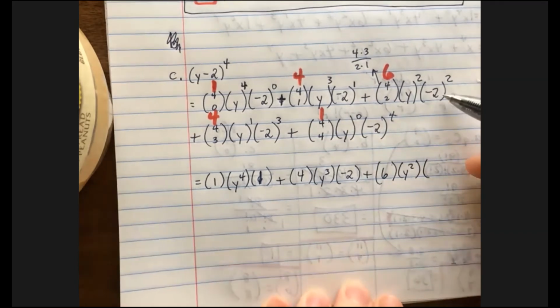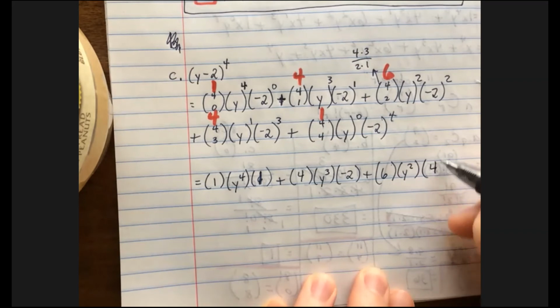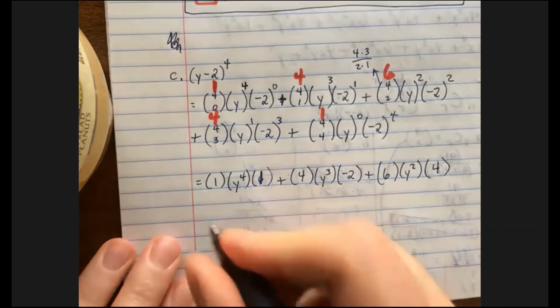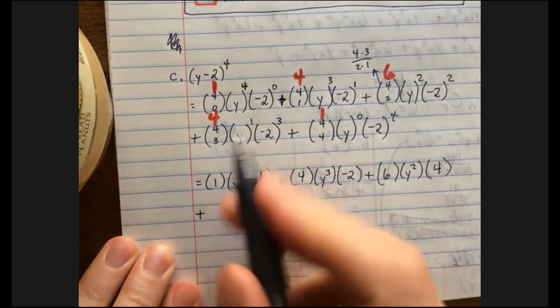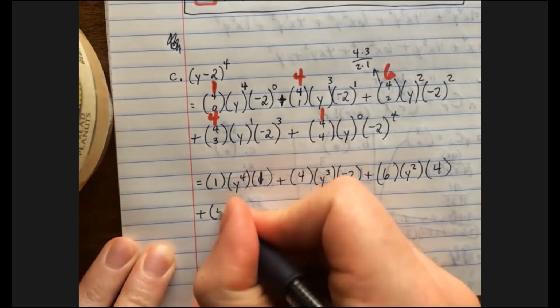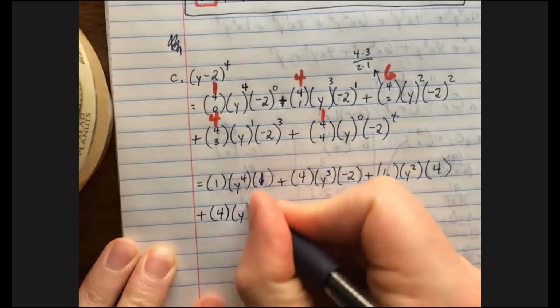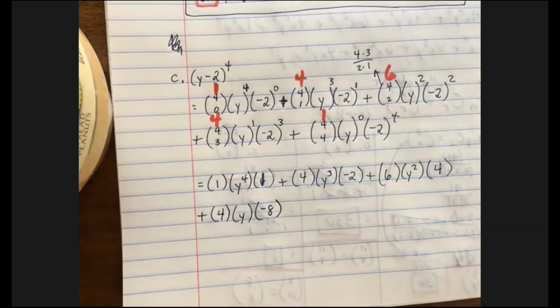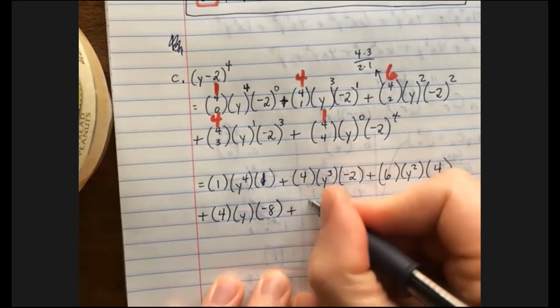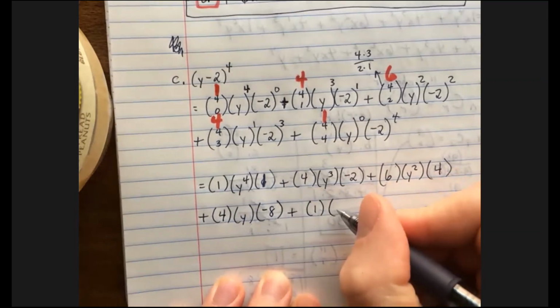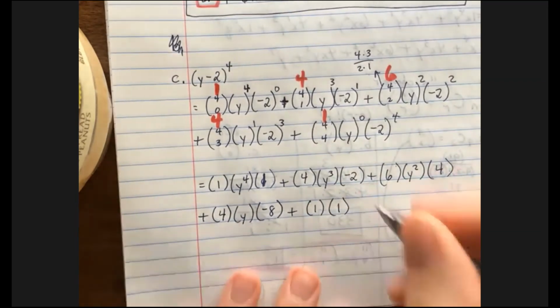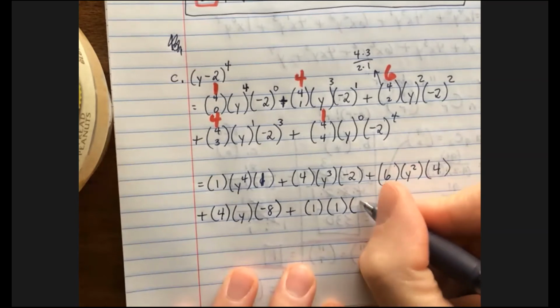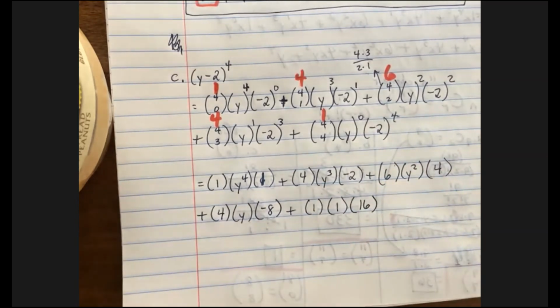Negative 2 squared is 4. We're going to add that to, well, 4 choose 3. Remember we told you that was 4 times y. Negative 2 cubed is negative 8. And the last one, 1, y to the 0 is also 1. Negative 2 to the 4th, it's going to be a positive 16.